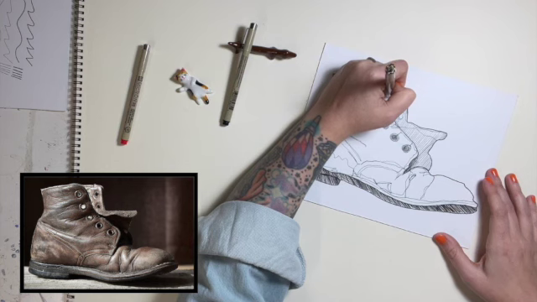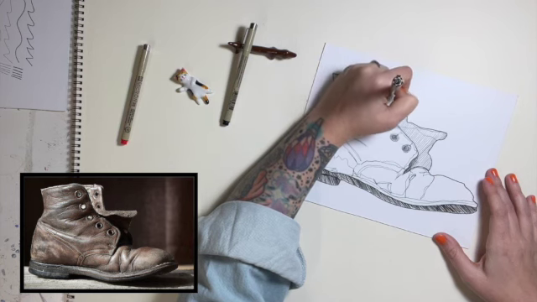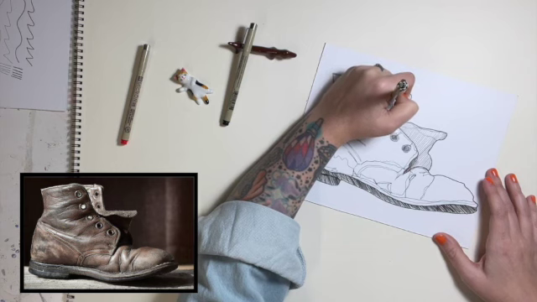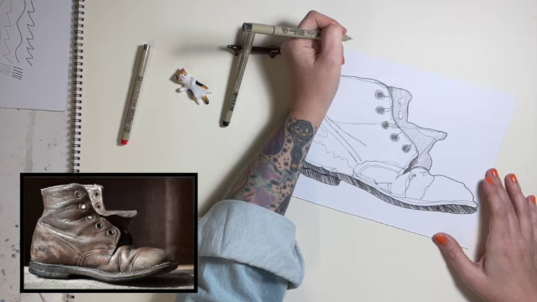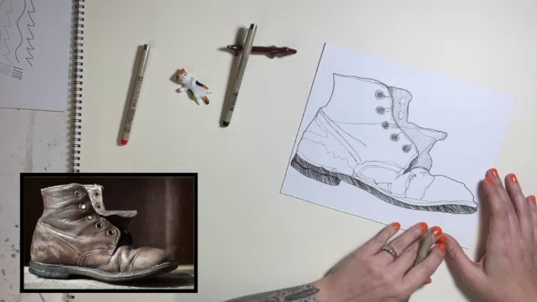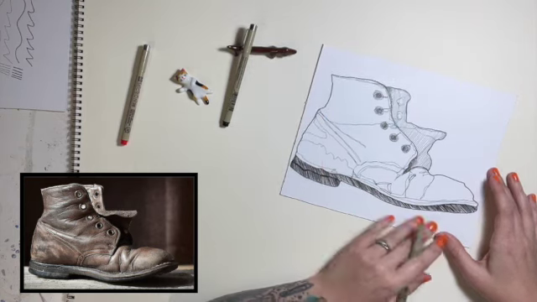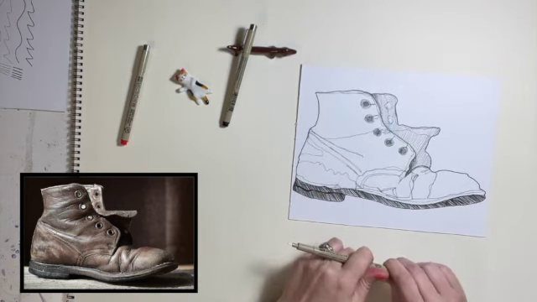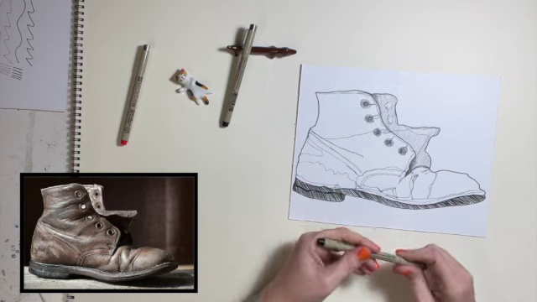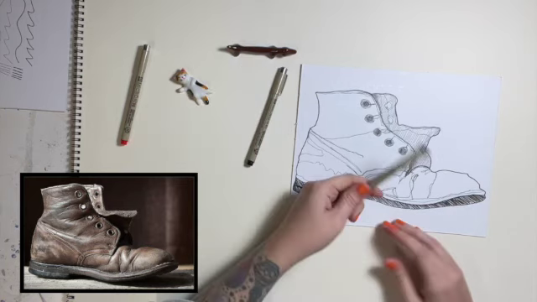Now, what I'm also doing is going back with those lines in some areas and changing the direction. So I'm creating hatch marks to create further darkness, further tonality, to create that illusion of space.